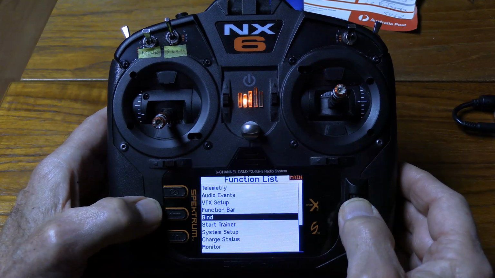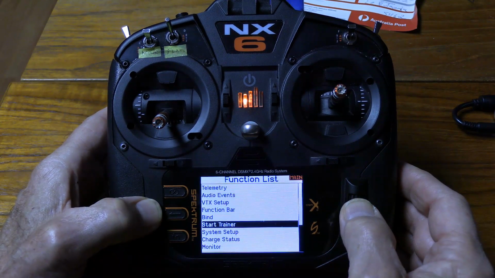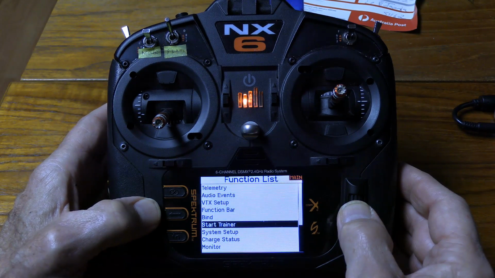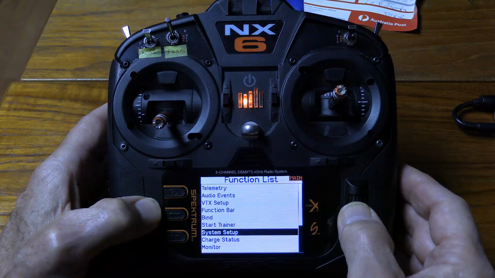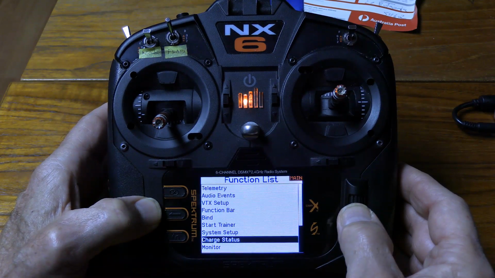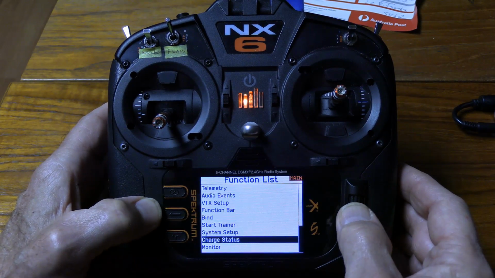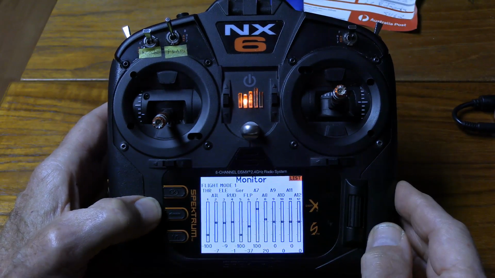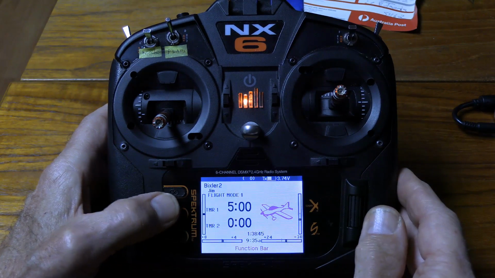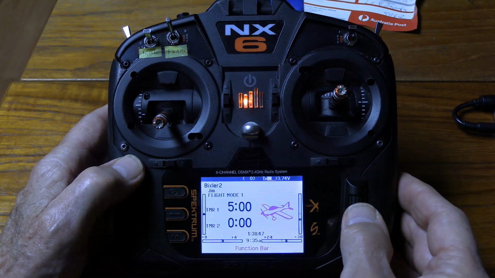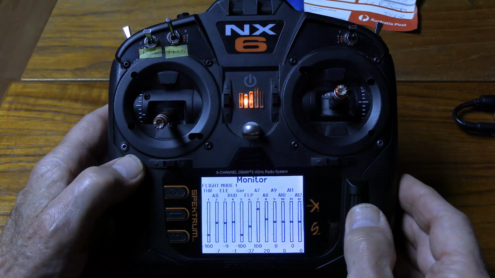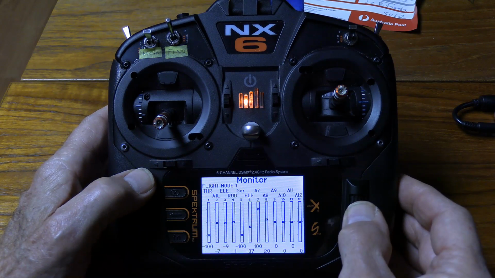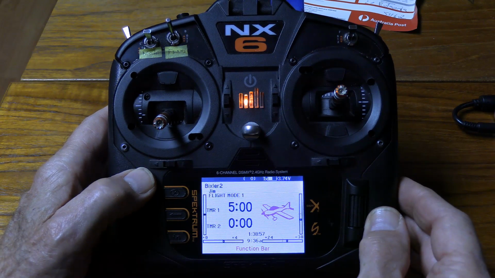Bind, naturally, when you bind your transmitter to the receiver. Start trainer, see our video on setting up a buddy box system for the trainer. And of course, system setup, we've been in there. Charge status, letting you know the condition of the battery. And monitor to be able to see the position of the various channels. And of course, with this monitor, you also can get that just simply by dialing to the right on your wheel when you're in the main screen. So to the left, back there, to the right, you get that.